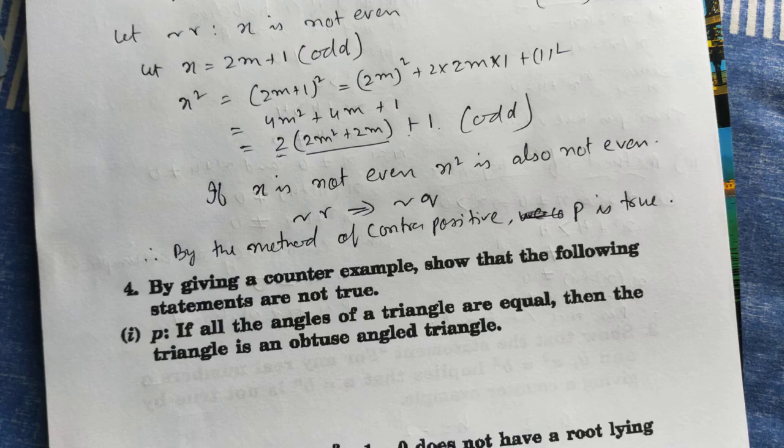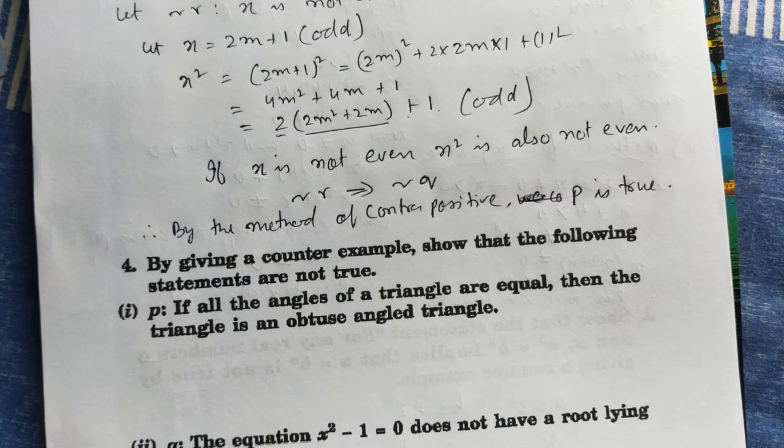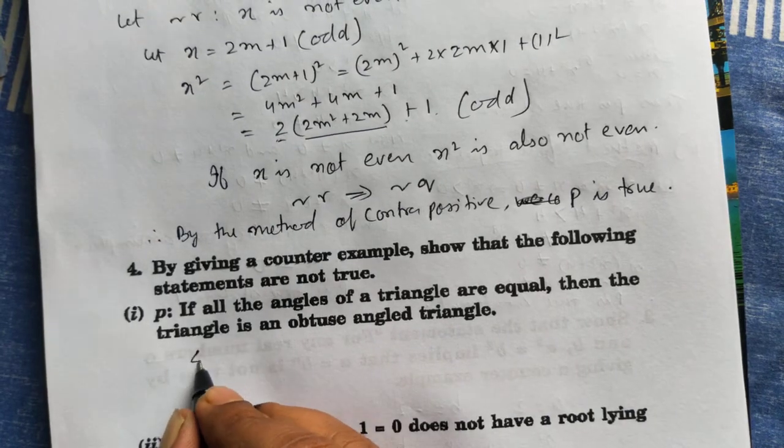By giving a counter example, show that the following statements are not true. You have to give an example, like question number 2. If all the angles of a triangle are equal, then the triangle is an obtuse angle triangle. Now, if all the angles of a triangle are equal, what do we get?